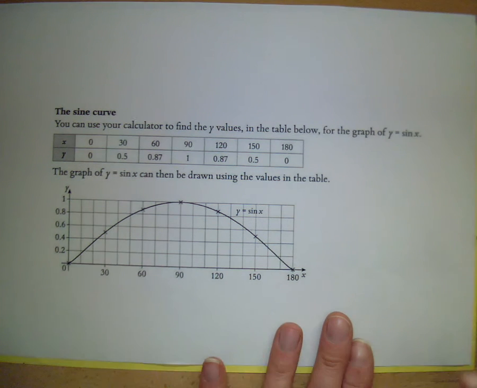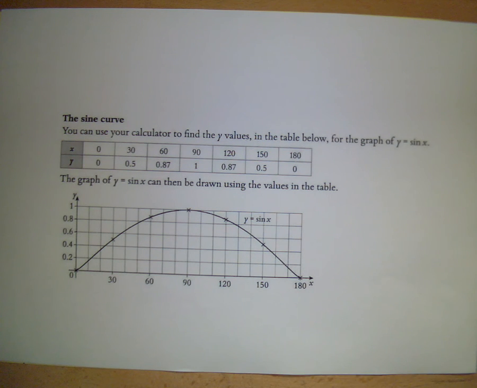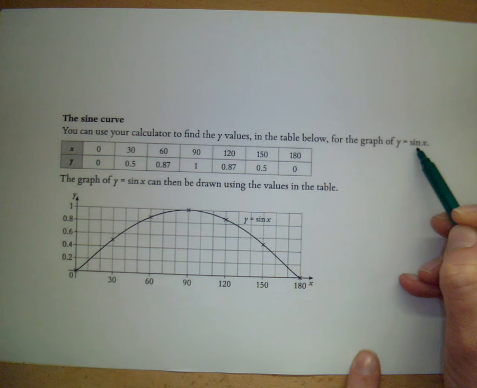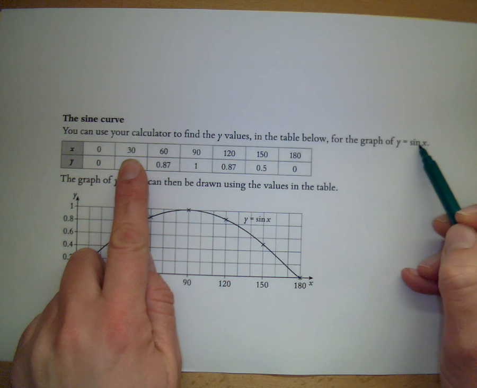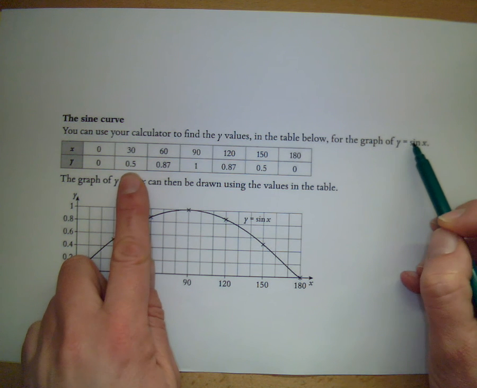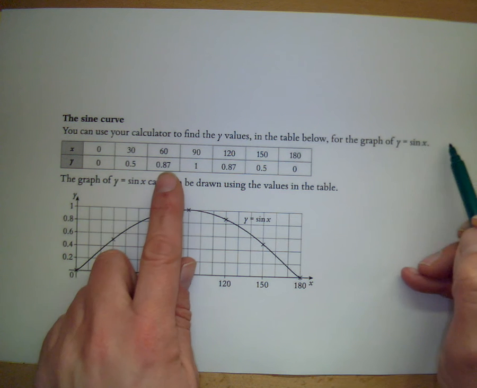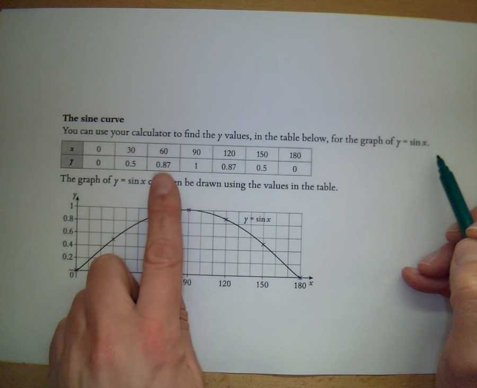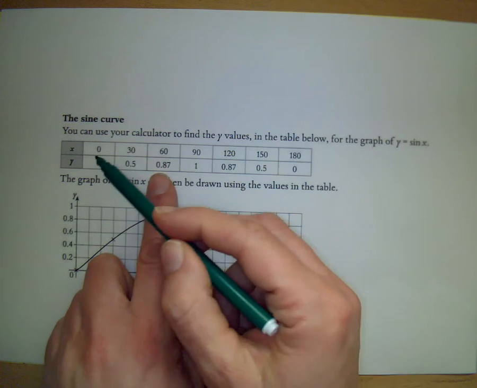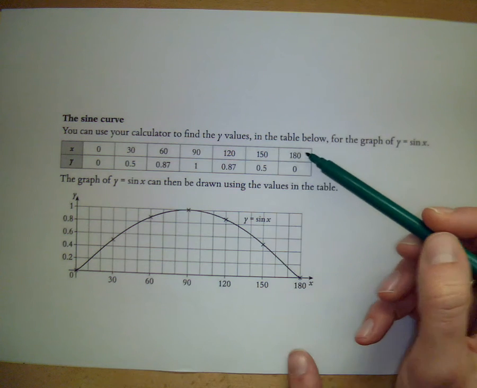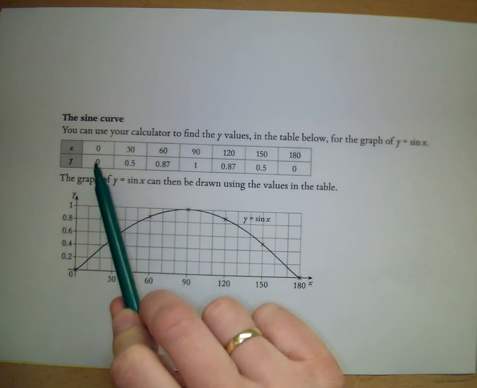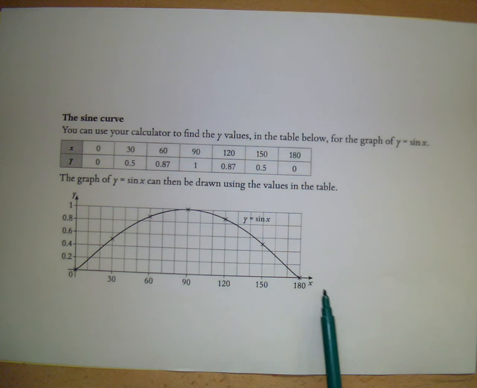You could find, by using your calculator, you can plug in 0 for x, sine of 0, and find 0. The sine of 30, your calculator will tell you that that's 0.5. Sine of 60, your calculator will say that's this. Okay, so if we find the sines of these angles up to 180, you get these values, and you can plot this as points on a graph, like we do with lines, like we've done with quadratic.